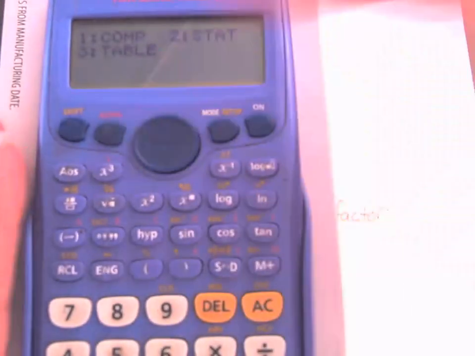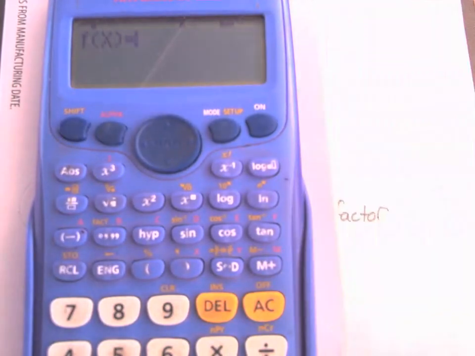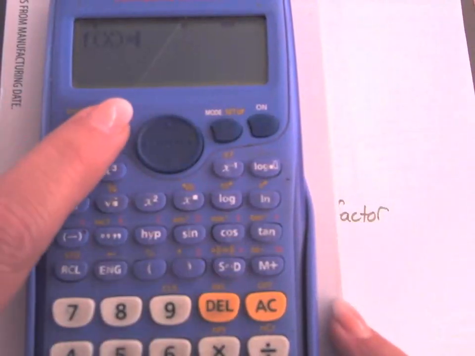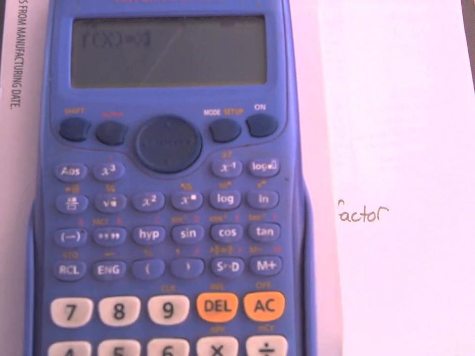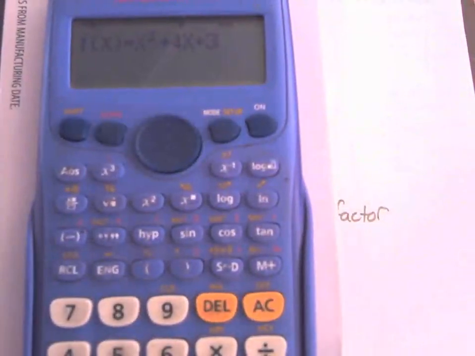Okay, so I want the table. Then it gives you the start of the equation. I want x squared, and there's a red x. To get to that red x, you need to press the alpha key. So alpha x gives me an x. I square it, plus 4x, plus 4 alpha x plus 3. And then you press equal.